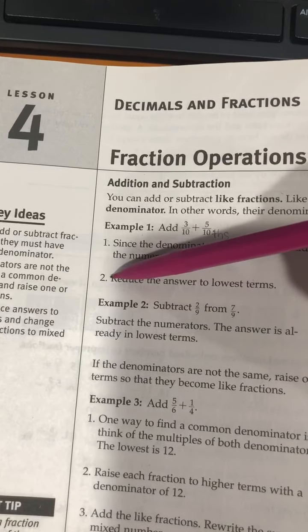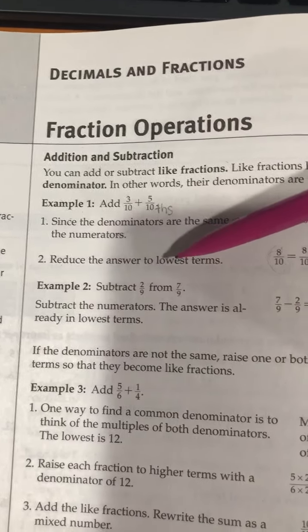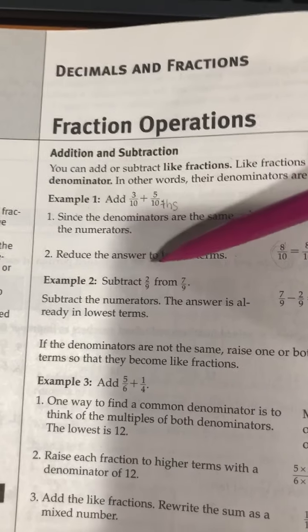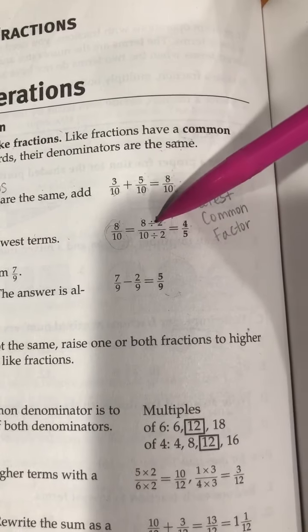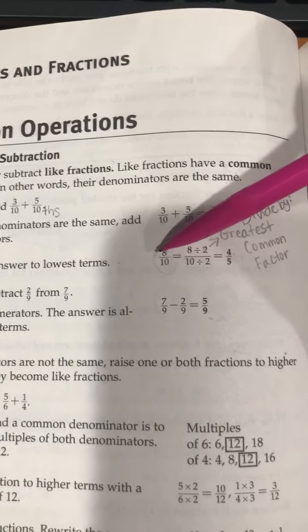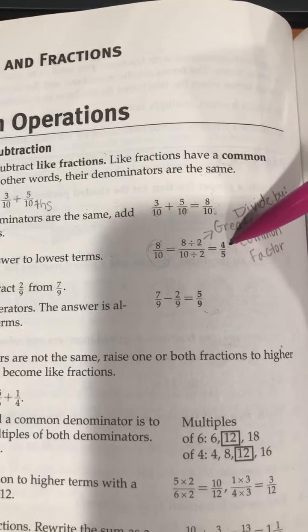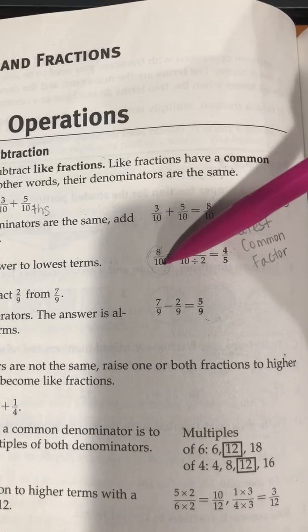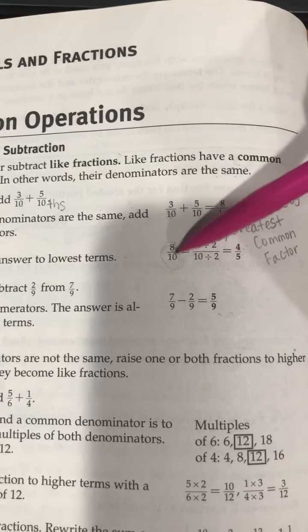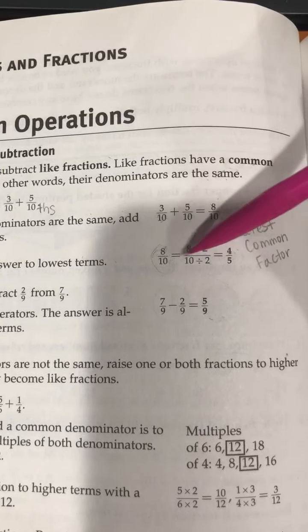And then step 2 says to reduce the answer to lowest terms. Reduce the answer means we are going to divide. Okay? It's kind of like saying we're going from big to small. So 8/10 is not in simplest form. We can make it a smaller fraction. How?